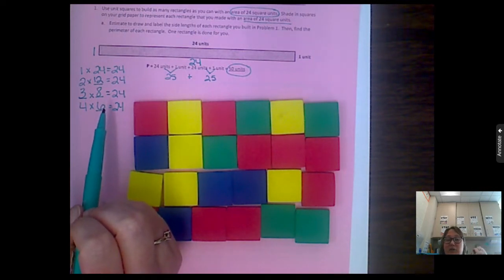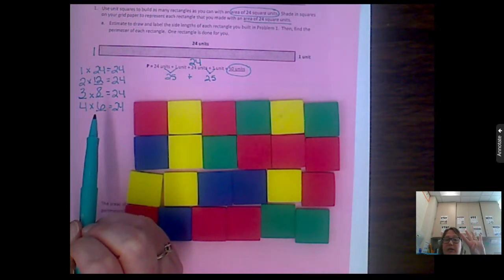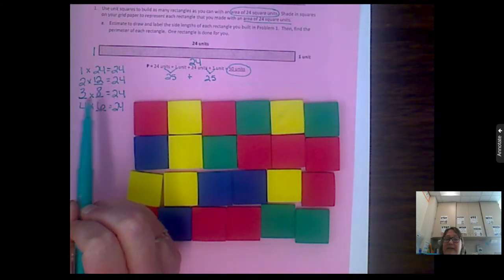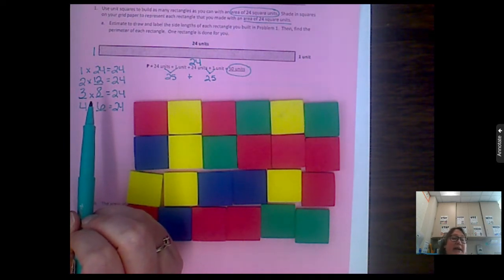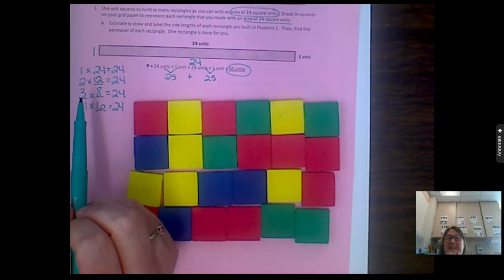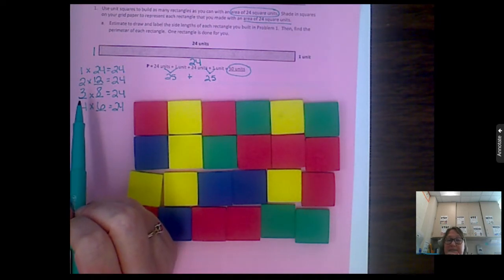Can I count by 7s to get to 24? Let's try it. 7, 14, 21, 28. We skipped right past 24. So no 7s. Next we have 8. We already used 8, right? 8 times 3, so we wouldn't write that again. And then we have 9. If we count by 9s, do we get to 24? 9, 18, 27, 36. Definitely not. We skipped right past it. Then we have 10s. Can we count by 10s to get to 24? Nope, because 10 is not a factor of 24. How about 11s? 11 plus 11 is 22.